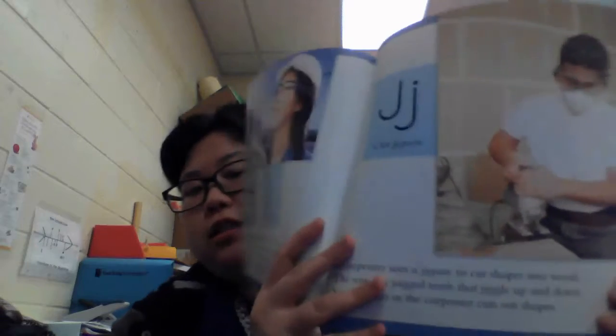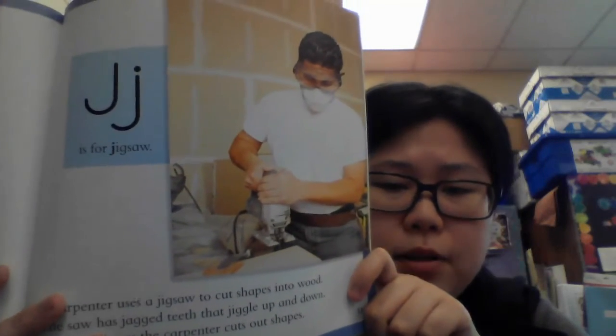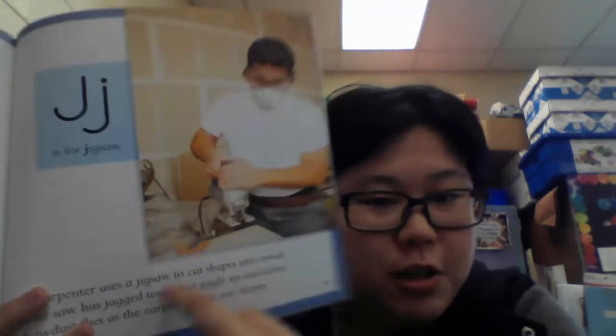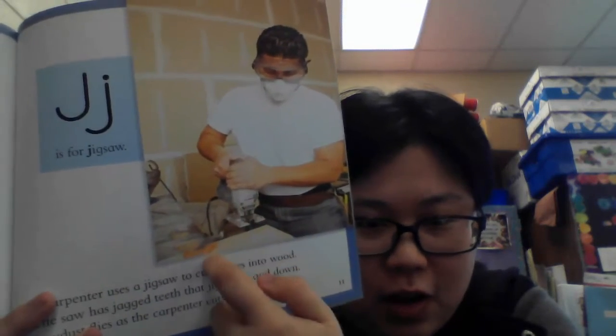J is for jigsaw. A carpenter uses a jigsaw to cut shapes into wood. The saw has jagged teeth that jiggle up and down. Sawdust flies as the carpenter cuts out shapes. This is called a jigsaw. And you're wondering, why is the jigsaw puzzle called a jigsaw puzzle then? Because you cut it out with a jigsaw. Oh, that's interesting.